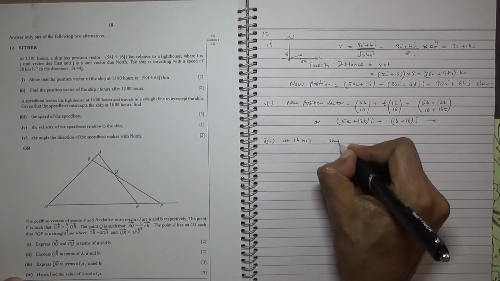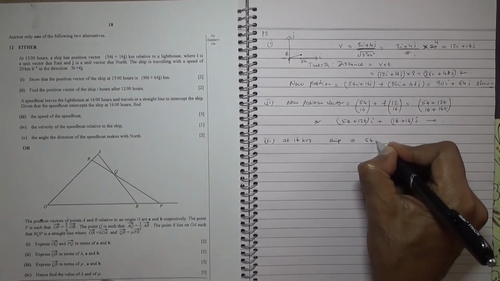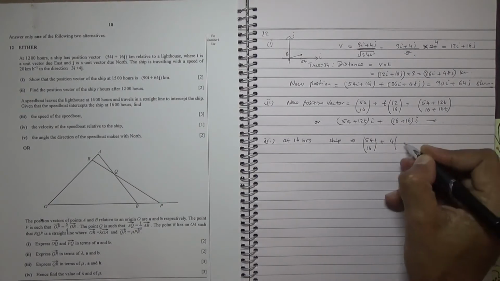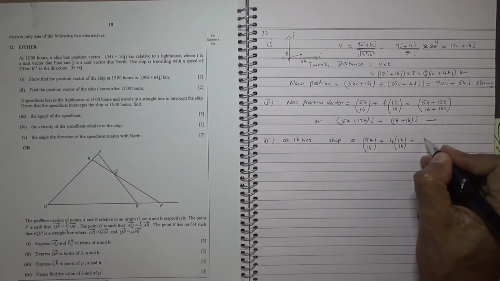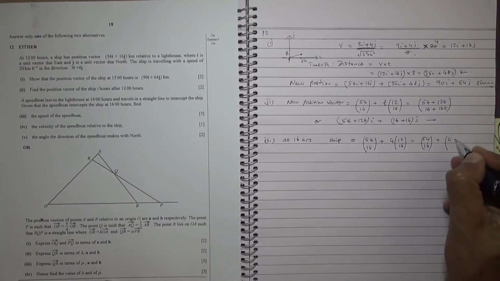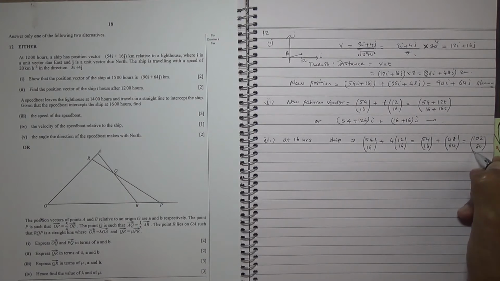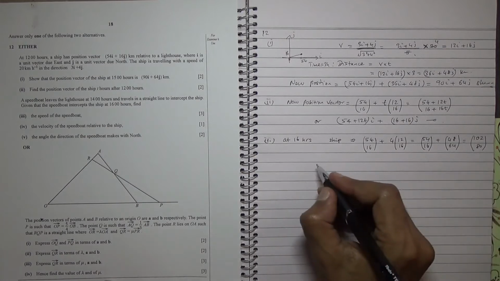So the ship is at 54 and 16, added to the velocity multiplied by the time, 12 and 16 times 4, and that should come to 102 and 80.